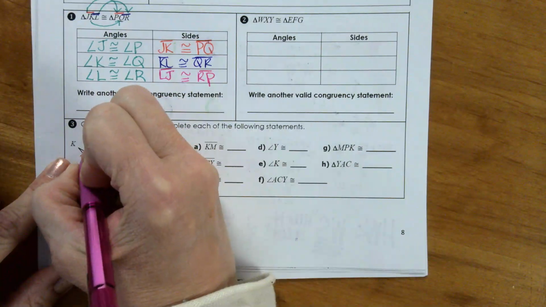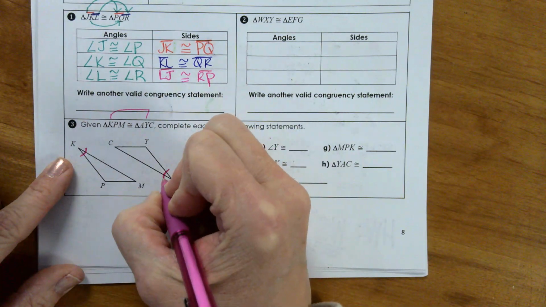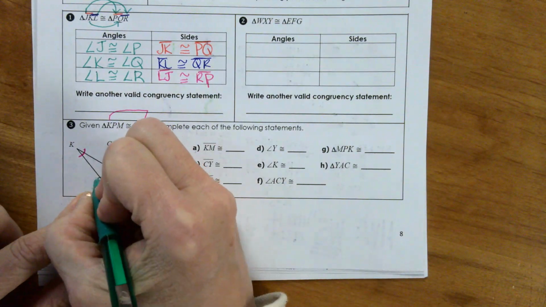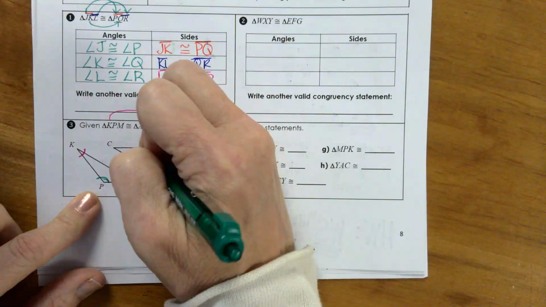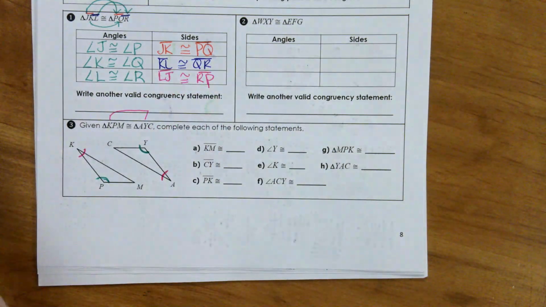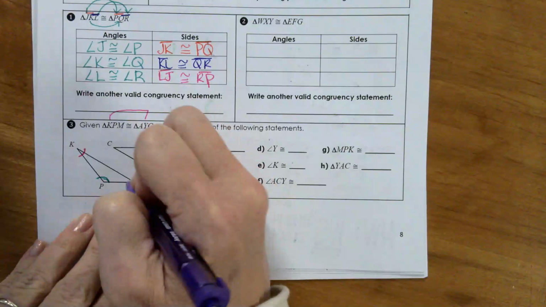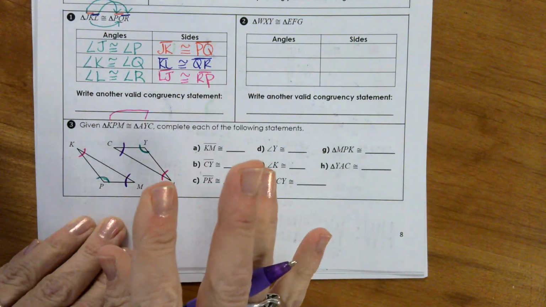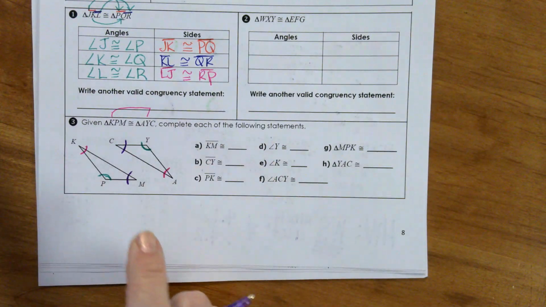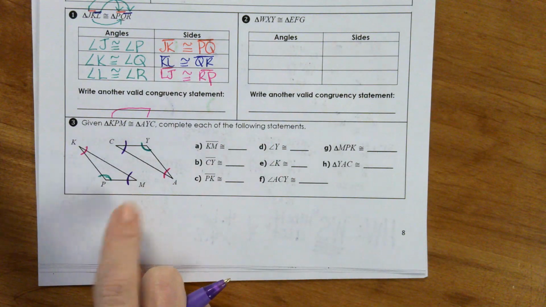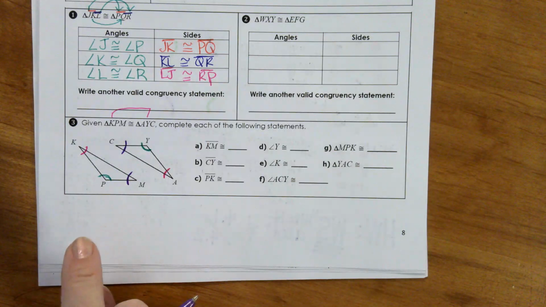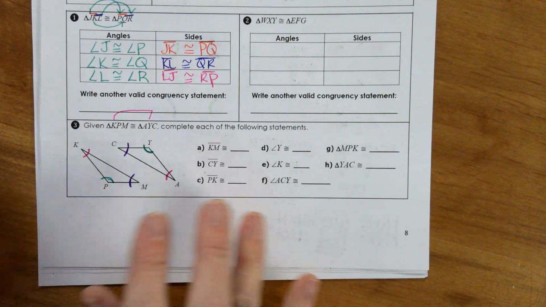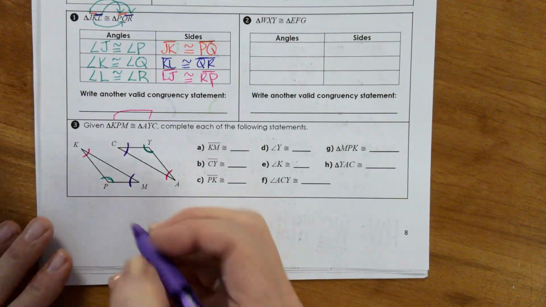So K goes with A, P, I'll use green, and this is Y. I don't care what letters or colors you use. If you use colors, you don't need the little markings. But if you don't use colors, then you would need to put the markings on them.